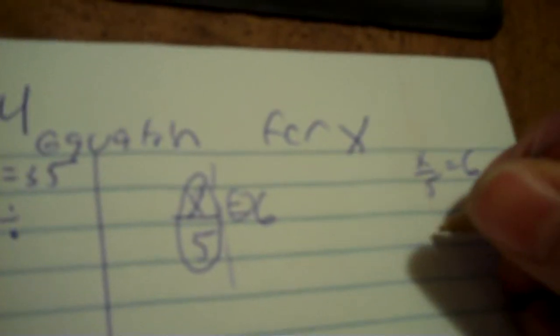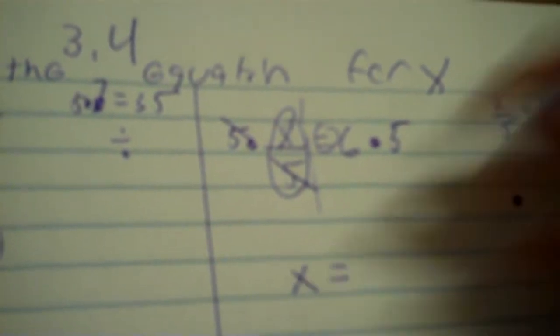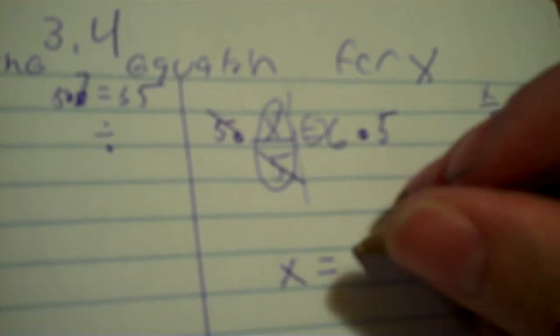We do the opposite of division, which is times. So I'm going to put a dot off to the side. So I make a dot, make a dot, and we're going to go by the 5. Because like over here where the 5's cancel, they're going to cancel here. Now x is free. 6 times 5 is 30. Now I check my answer by putting a 30. Now I take 30 divided by 5. Let's hope that's 6. Sure is.